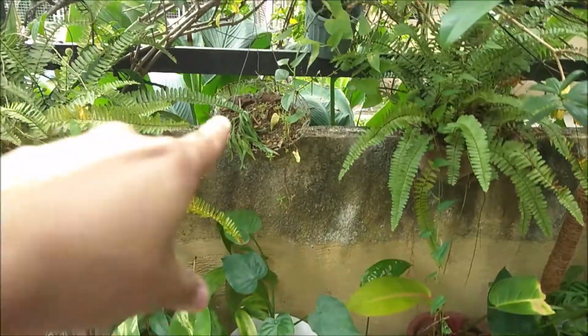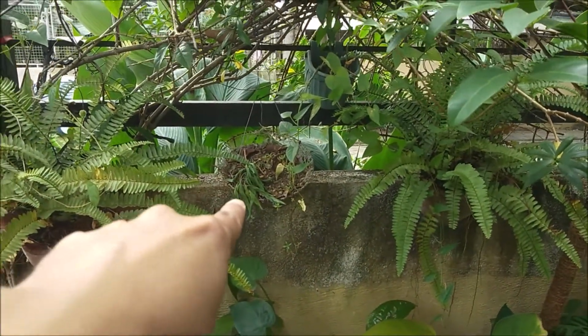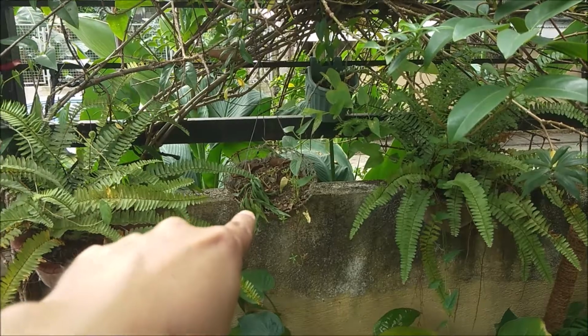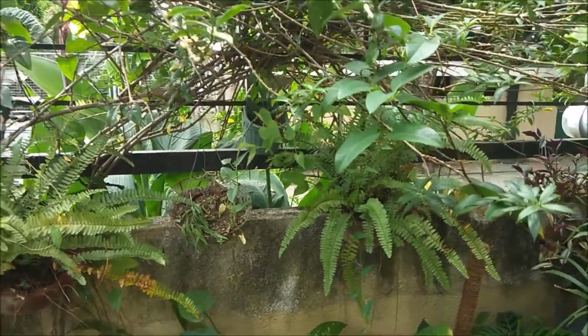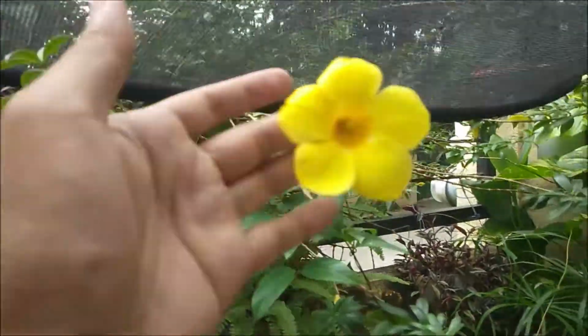Why is that plant withering? It's withering, you're right. It needs water, because I haven't watered it since yesterday. Try to identify this one. This is a yellow bell.